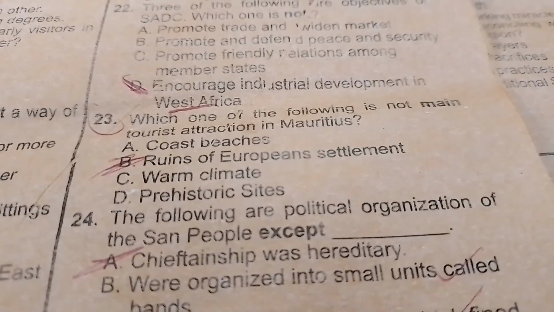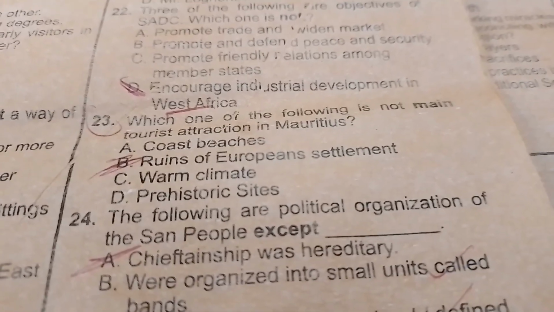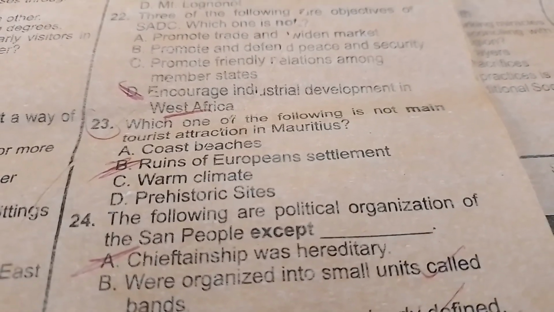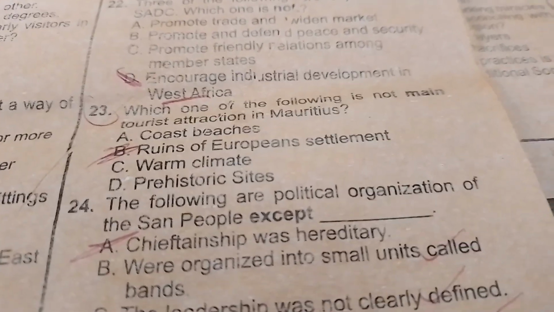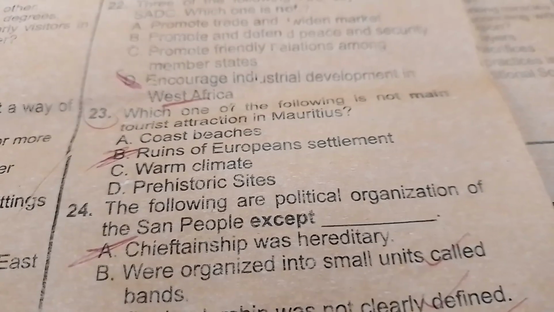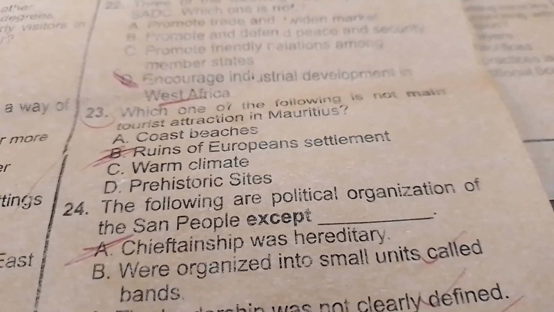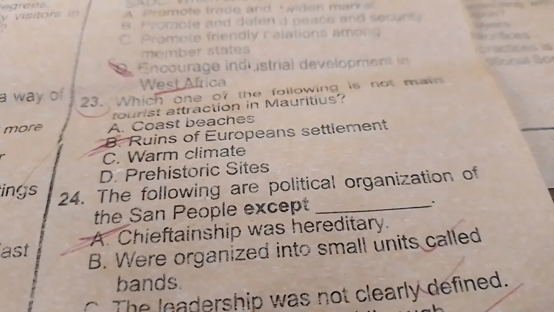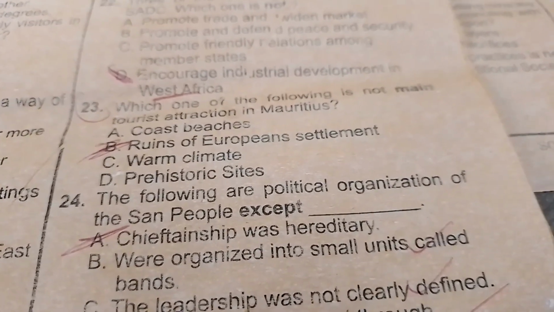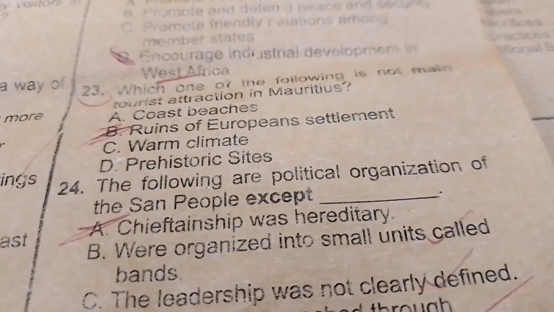So we can say the Khoikhoi had a structured kind of leadership. Since they had chiefs, we had the overall chief. The San, politically, the political organization of the San ended at the family level, whereby decisions were made at the family level. At the community level, it was through consensus, or mutual agreement. So the San members had no leadership structure.